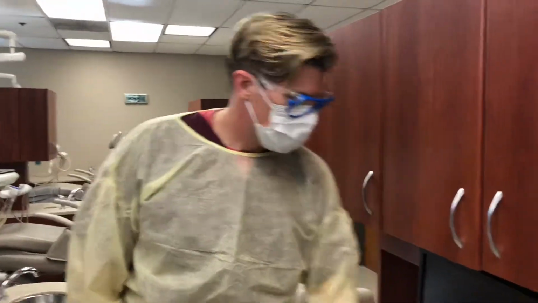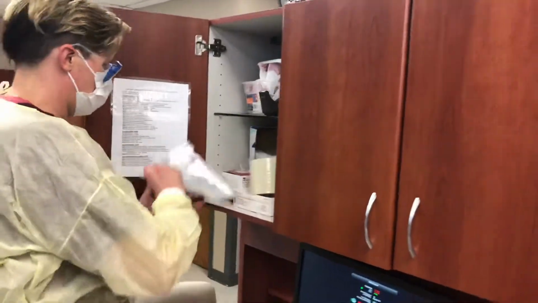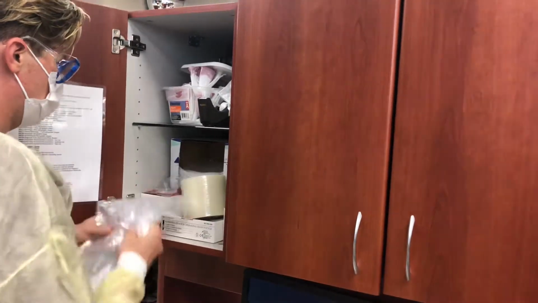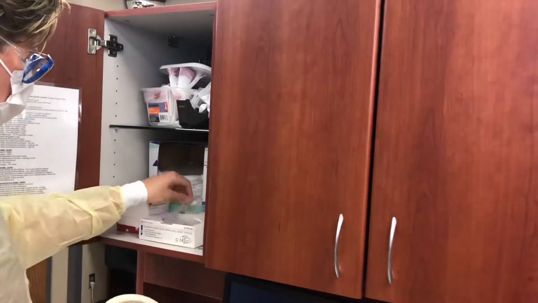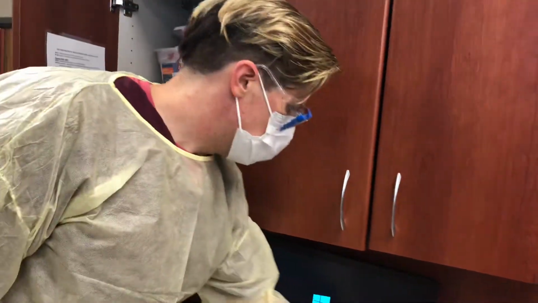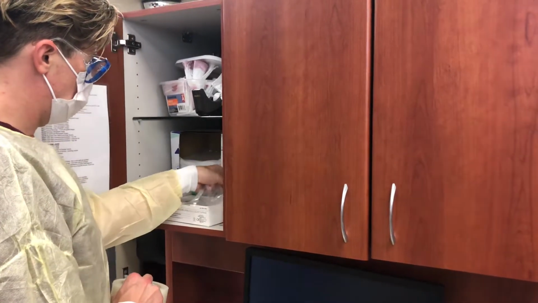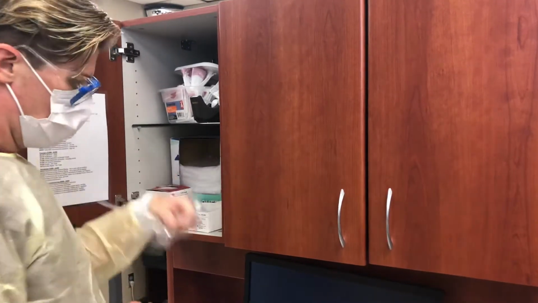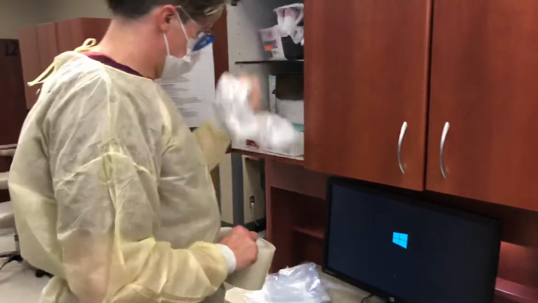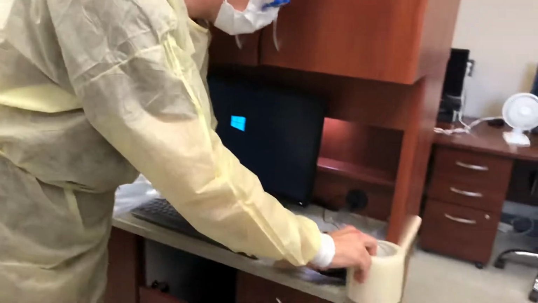Retrieve the following from the top cabinet of each unit. Chair barrier, you will need 3. Light handle barrier, you will need 2. Computer mouse barrier, you will need 1. Air water syringe barrier, 4. If applicable, there is the air water syringe, saliva ejector, HVE, and dental hygiene handpiece. You will need 1 trash bag. A bracket tray barrier is arriving soon. Tape and coverall tape, 1 square, and 1 bit.